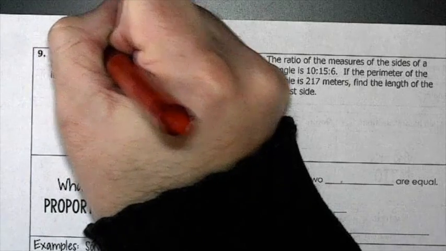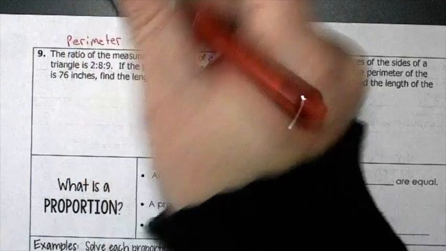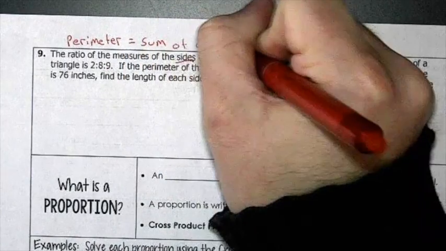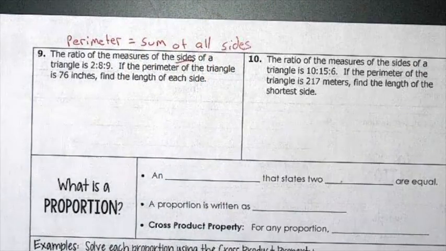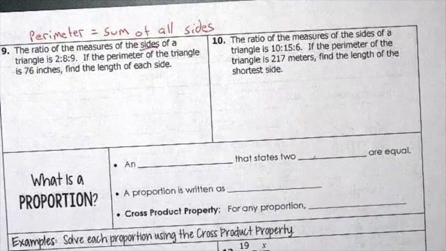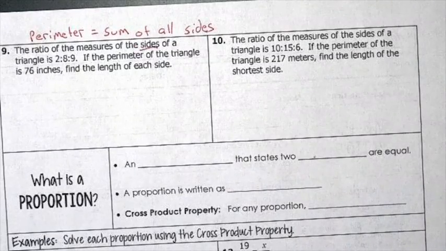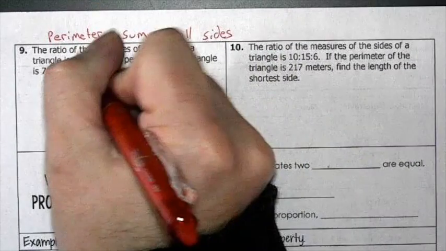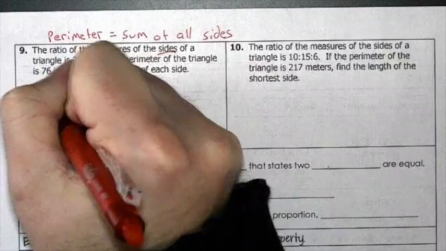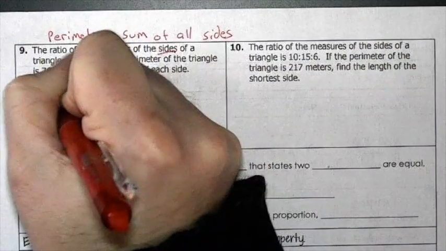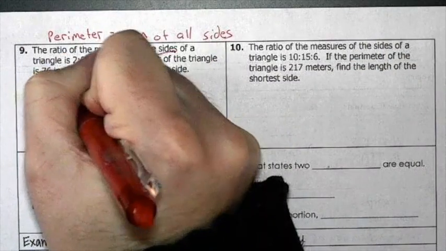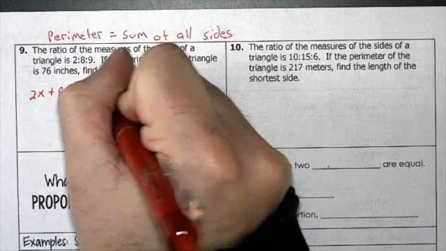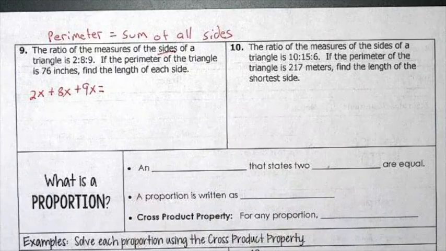Now you may need to remember that the perimeter of a figure is the sum of all sides. So that's going to help us set up this problem. I'm going to do it similar to the way I did the angles. I'm going to look at my ratio. I've got a 2, just going to put an x next to it, plus 8, put an x next to it, plus 9, and put an x next to it.